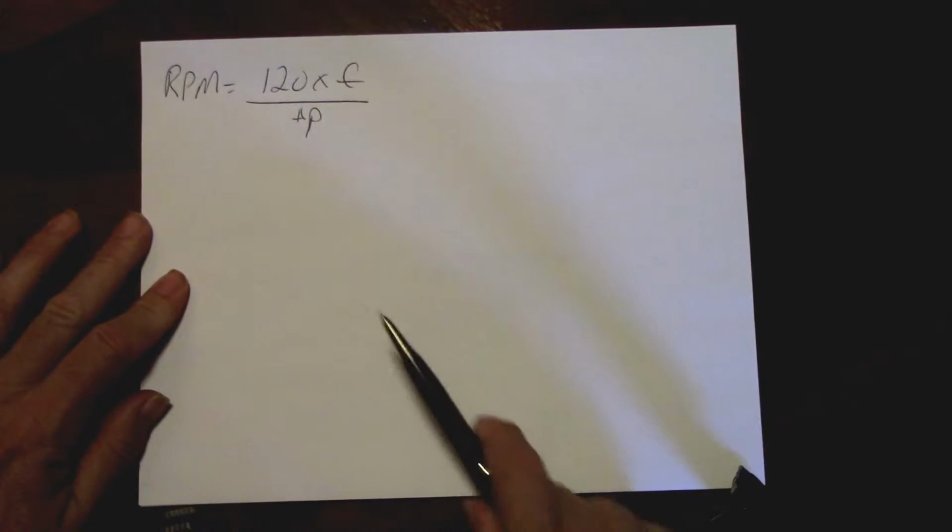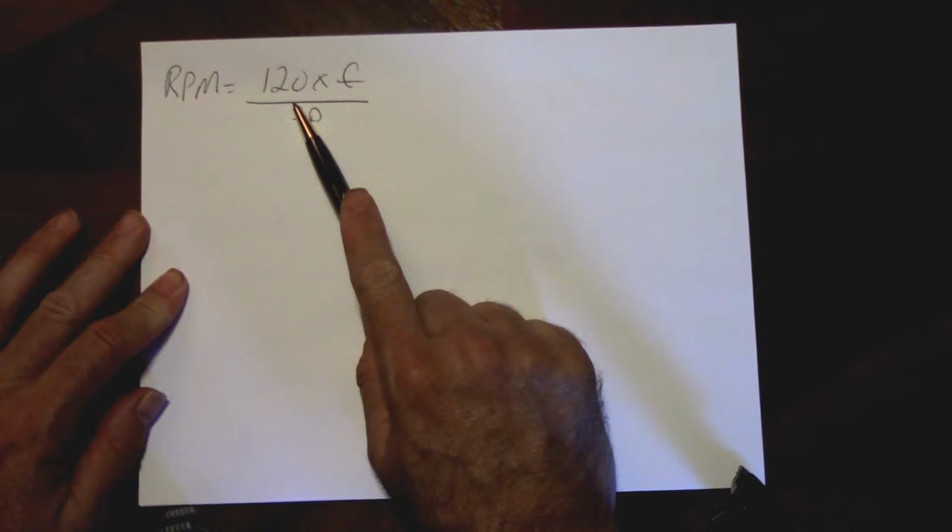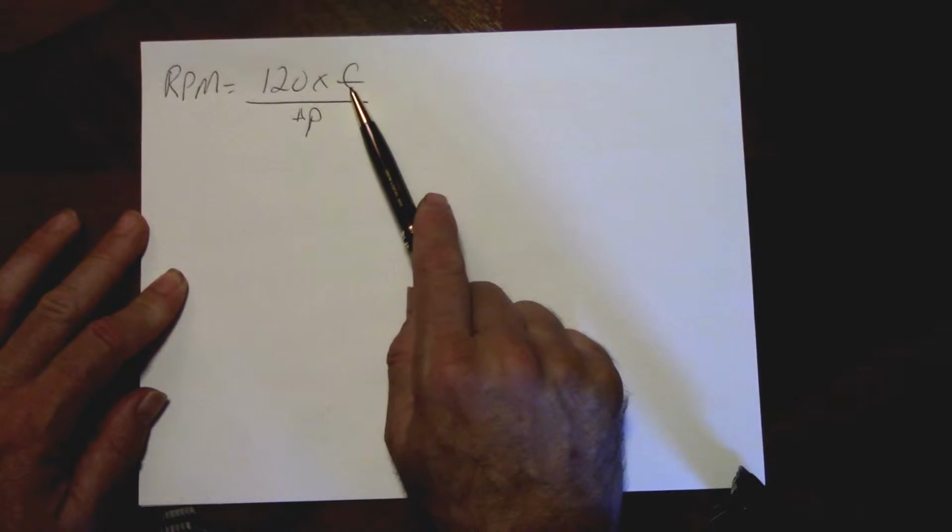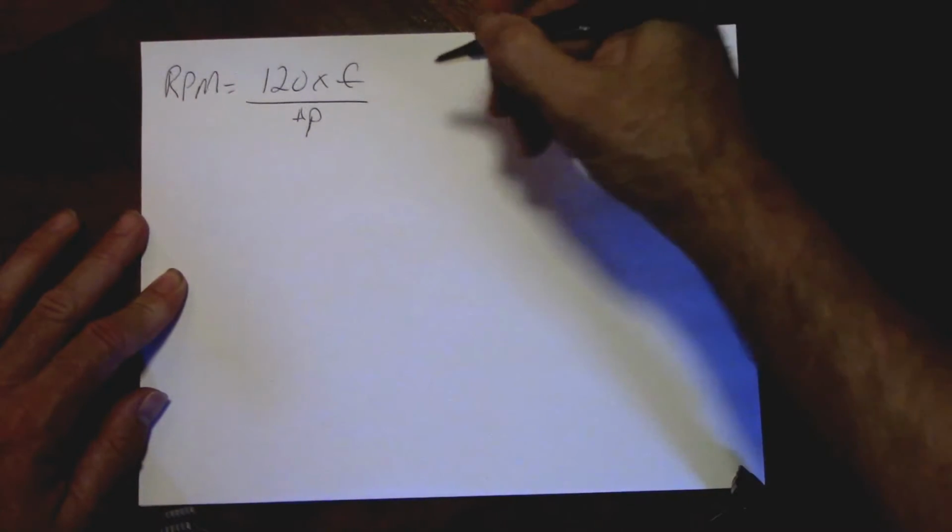I'd like to do a couple of RPM questions with a couple different poles, show you how they're done, and then we can do it with a percent slip so you understand what's going on. The formula you're going to use is RPM equals 120 times frequency over number of poles. First off, the 120 is not the voltage. Okay? It's a constant mathematical number. The F stands for frequency, and we all should know what the frequency is here in Canada.